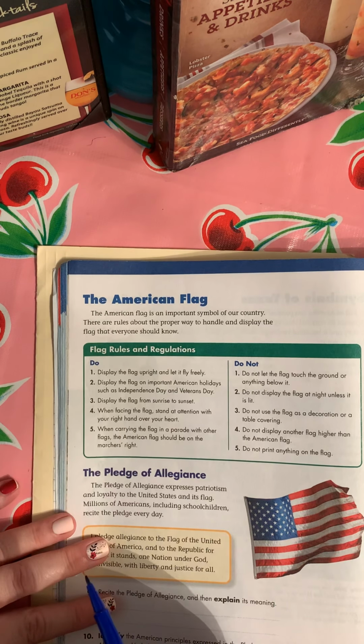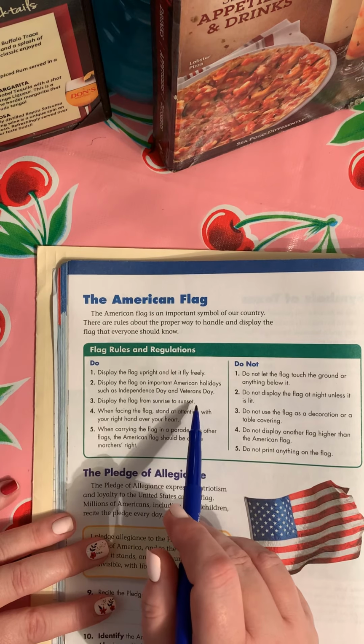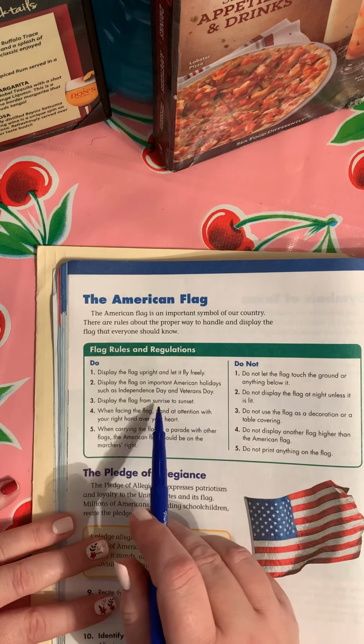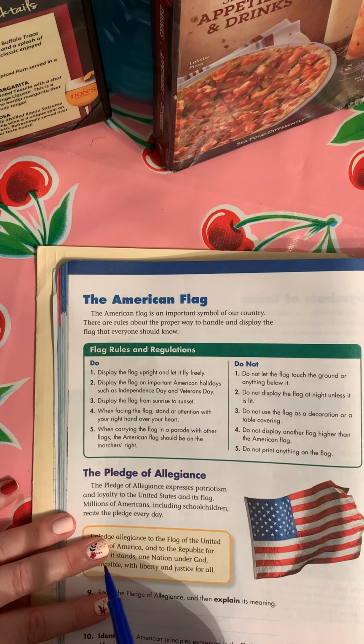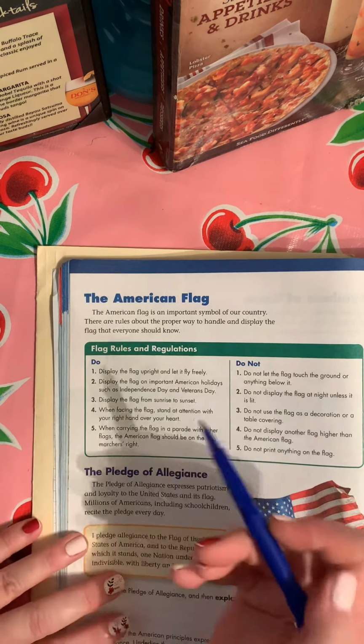Do display the flag upright and let it fly freely. 2, display the flag on important American holidays such as Independence Day and Veterans Day. 3, display the flag from sunrise to sunset. That's something a lot of people don't know. If you're going to have it on at night, you need to have a light on it, so you can't just leave it out all the time. That's why, if you'll notice, our custodians will put the flag up in the morning and take it down before they go home.